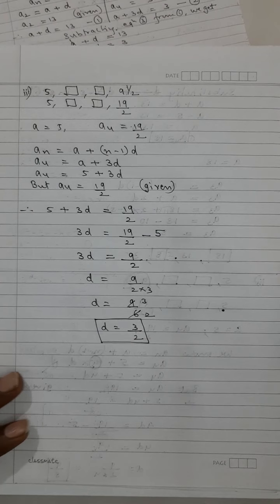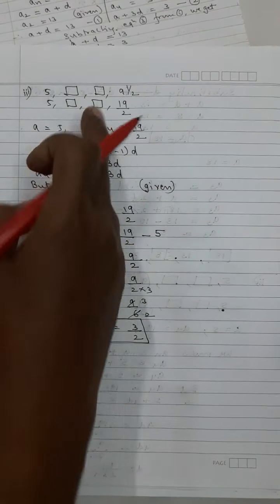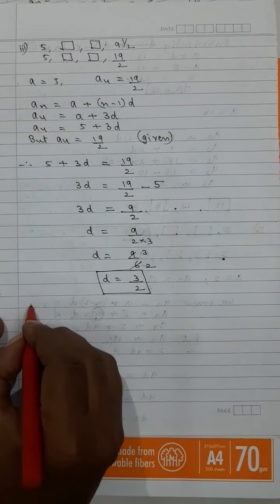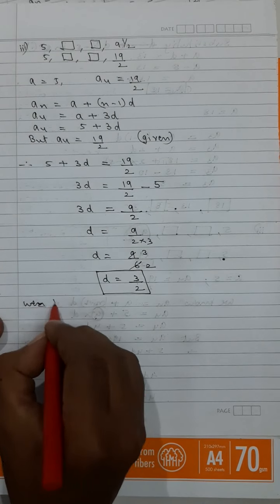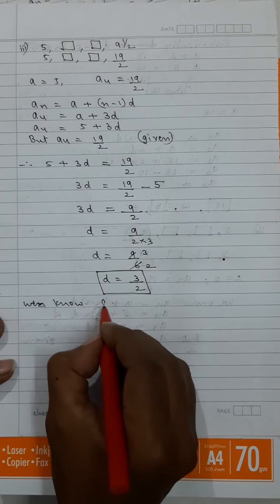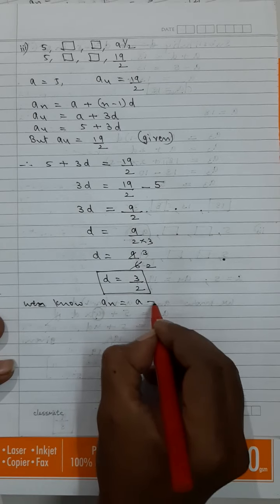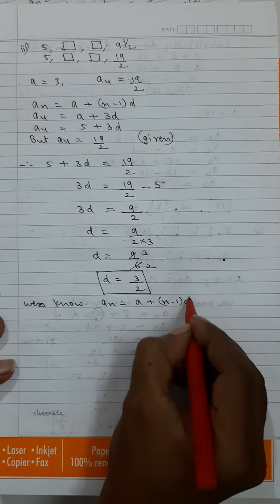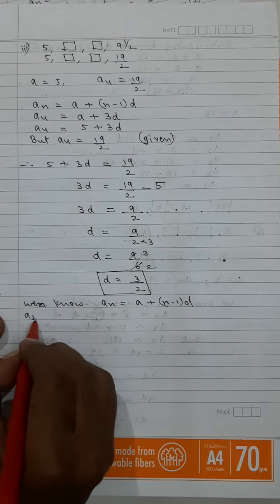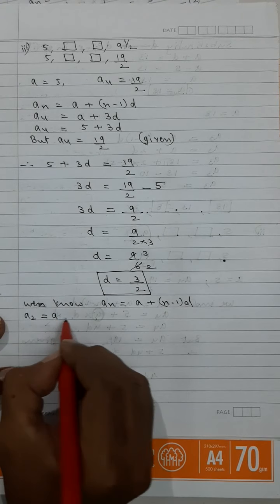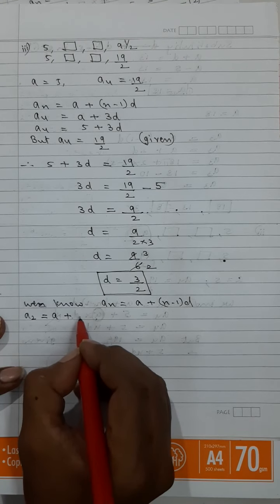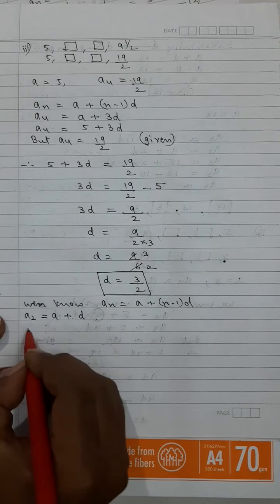d is equal to 3 upon 2 we have got, and now we require A2, A3. So we know an is equal to a plus 2 minus 1 d.